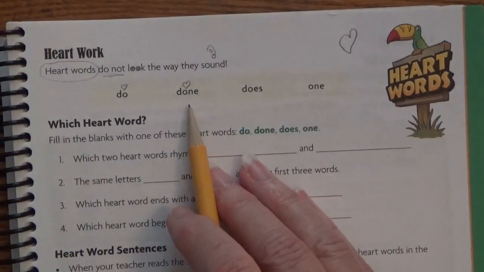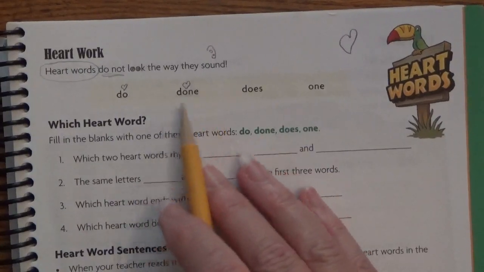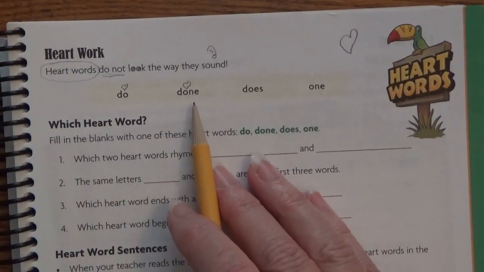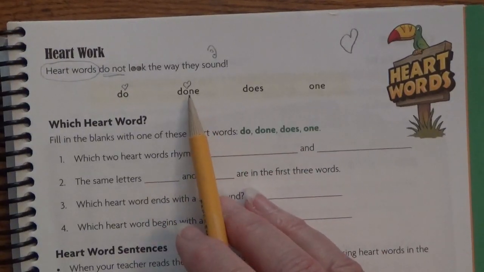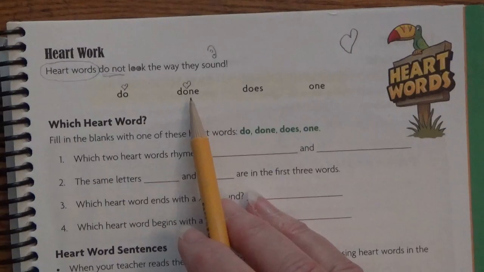I bet that's an Old English word. Sometimes when the words don't sound anything like they're spelled, they come to us from Old English or back in the Middle Ages. And we just adopted those words in our language.